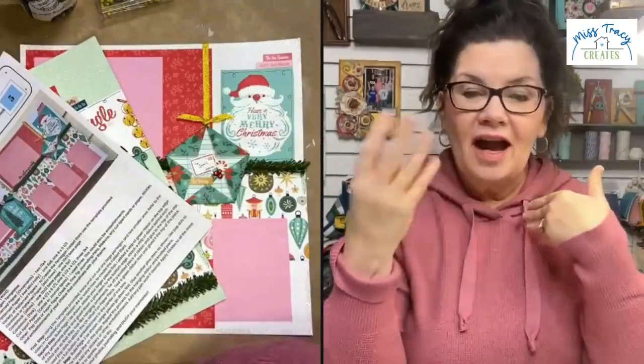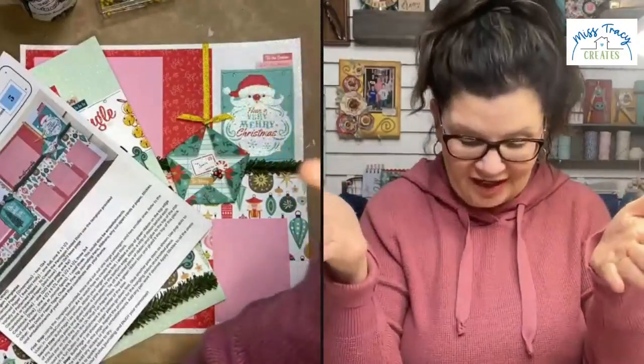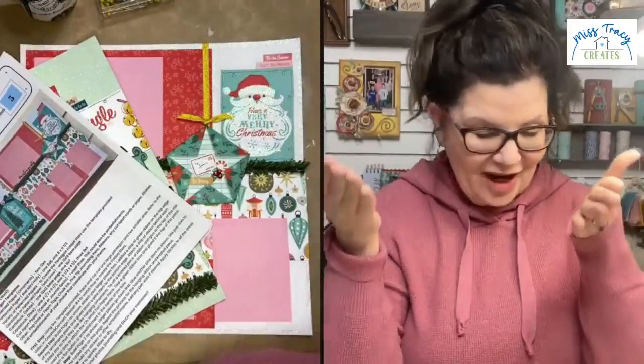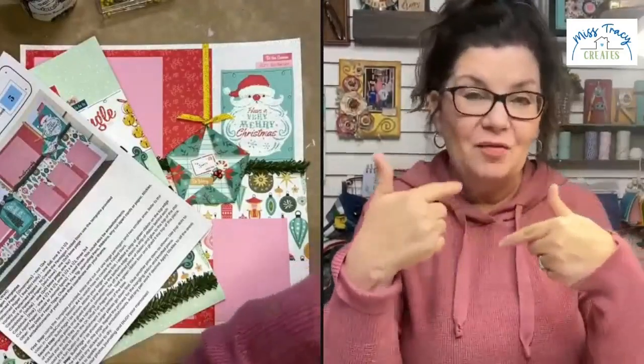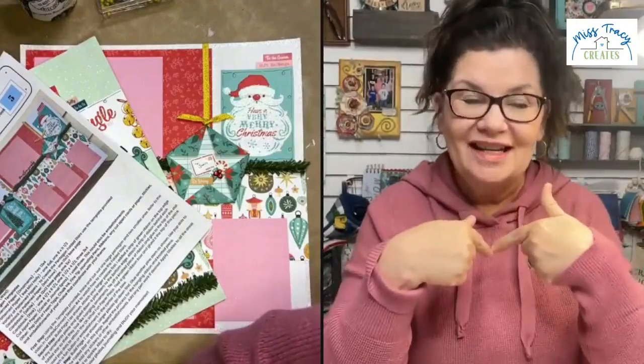There are so many times, myself included, where I have my pictures, some of my paper, some of my embellishments, and I'm just sitting and staring at it. What do I do with this? How do I get started? It's called blank page syndrome. And we just sit there and contemplate and we're not getting anything done. It really is a problem for us.